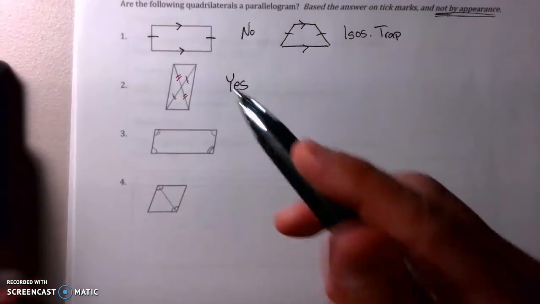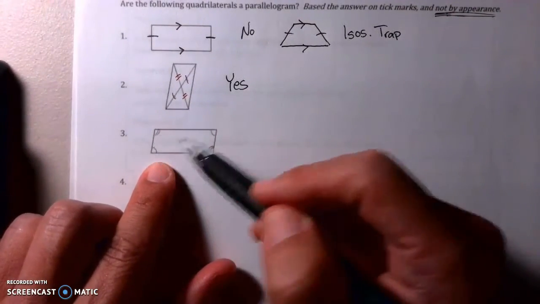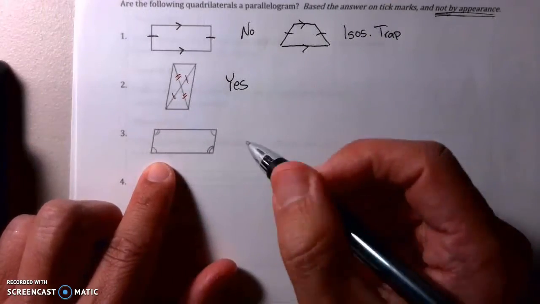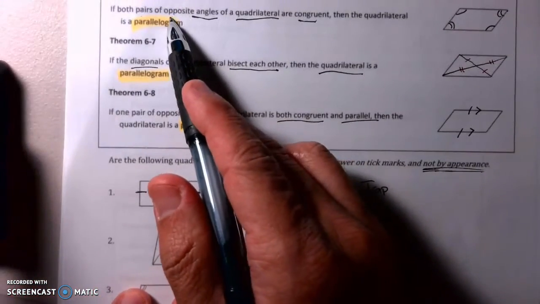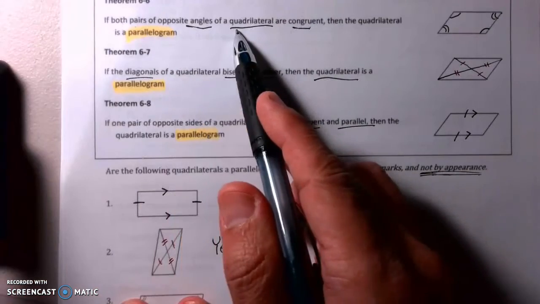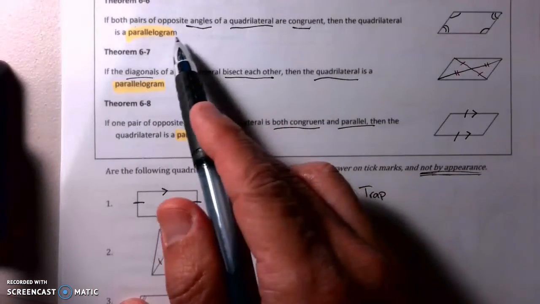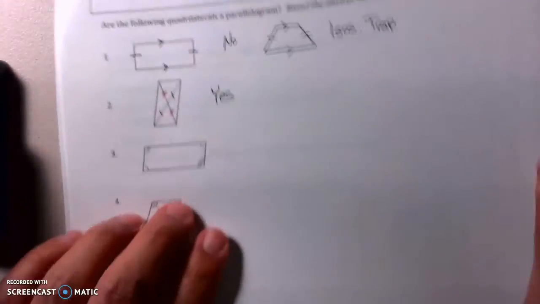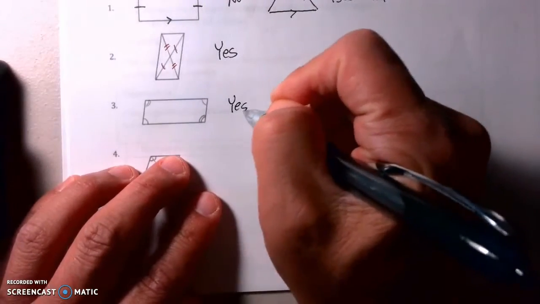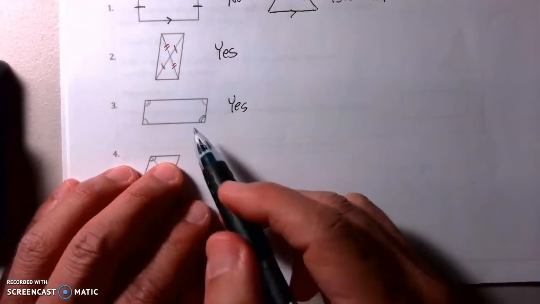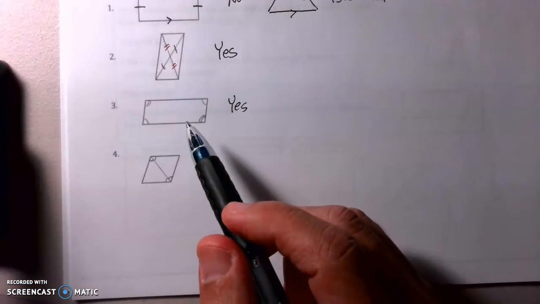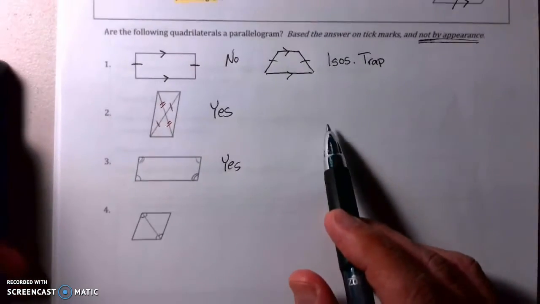Number three. Tick, tick, tick, tick, tick, tick. These are opposite angles that are equal. This is 6-6. If both pairs, and it has to be both pairs, of opposite angles of the quadrilateral are congruent, then it is a parallelogram. So this is definitely a yes. There's no way this is going to be a trapezoid. There's no way that this is going to be a kite. It has to be a parallelogram.